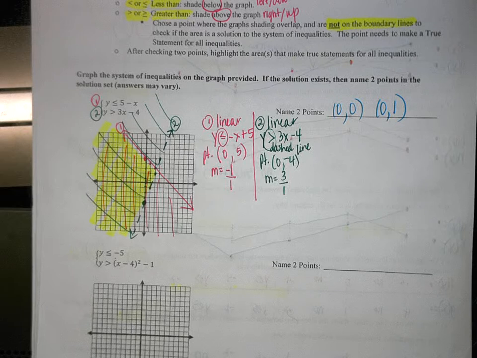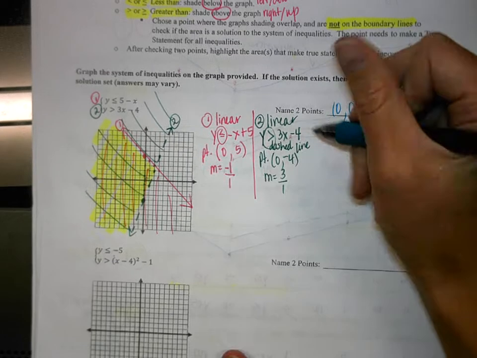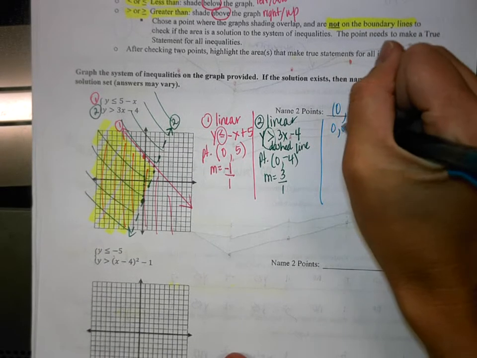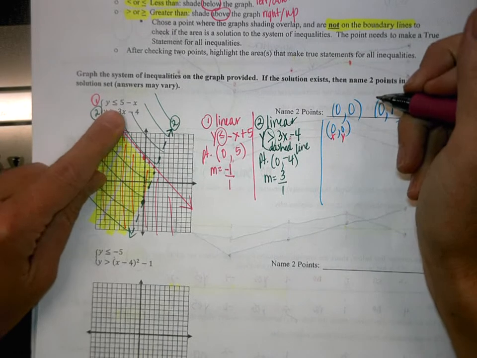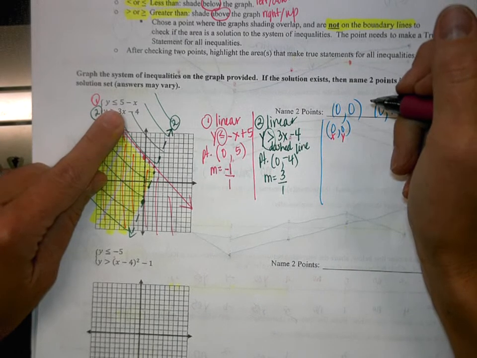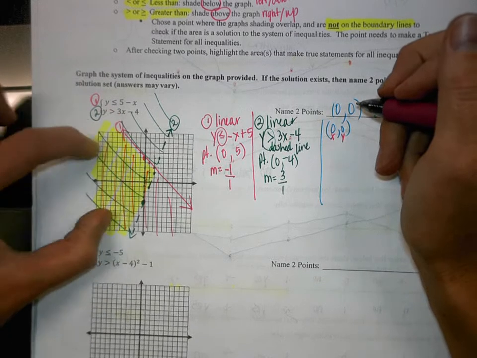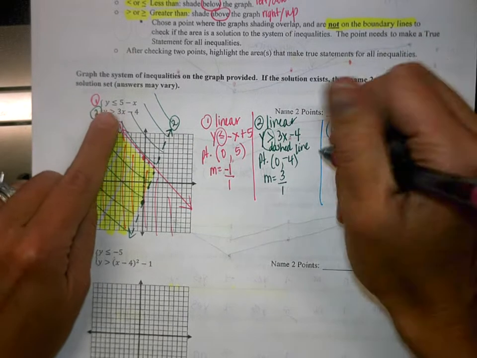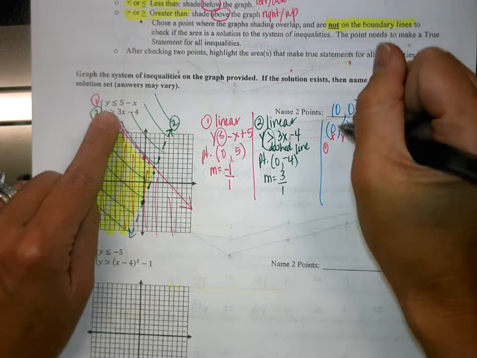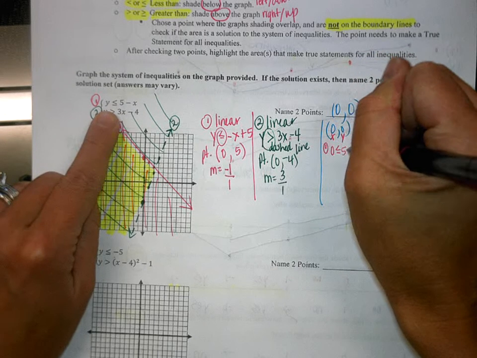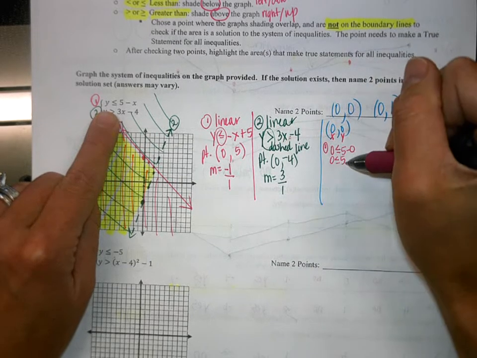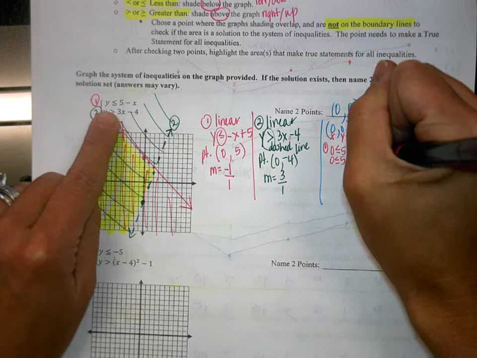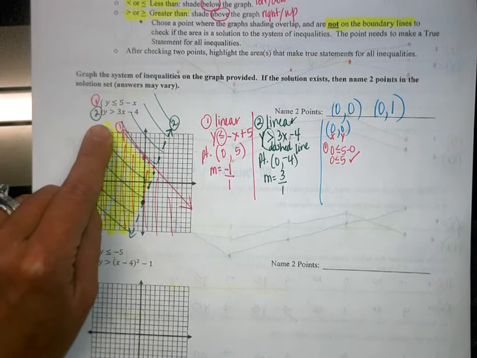We could check to see if that makes a true or false statement. So if we're checking the point (0, 0), this is my x value and y value, and we are plugging x and y in to see if that makes a true statement. It should, because it's in the highlighted area. So we're going to go to equation 1. y is 0, so 0 is less than or equal to 5 minus 0, and 5 minus 0 is 5. Is 0 less than or equal to 5? Yes, so I'm just going to put a check mark. It works out.